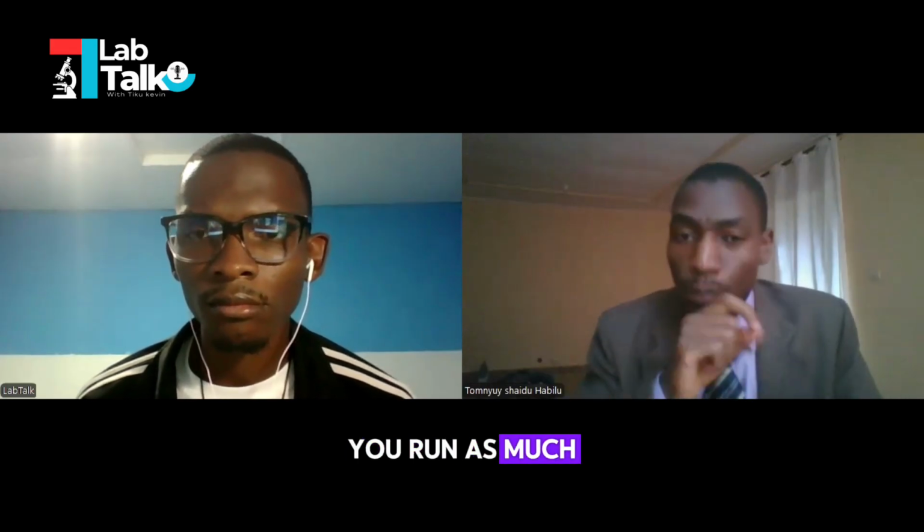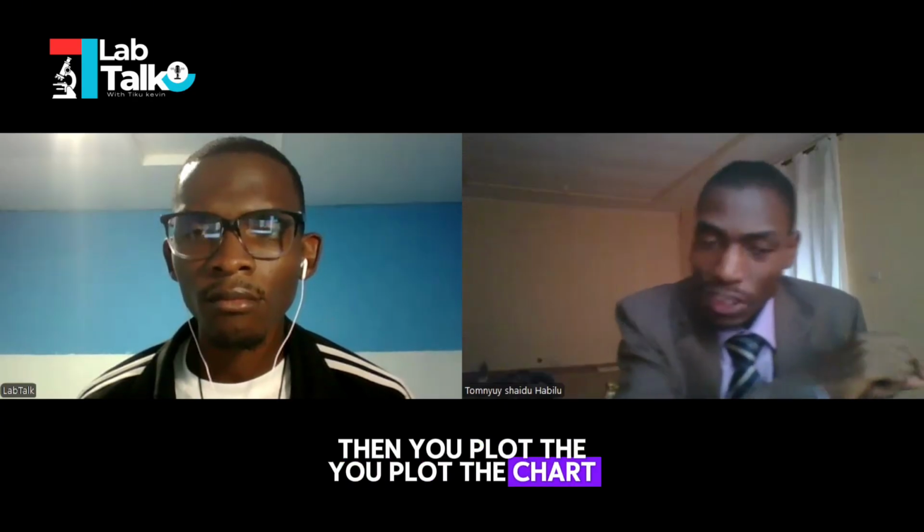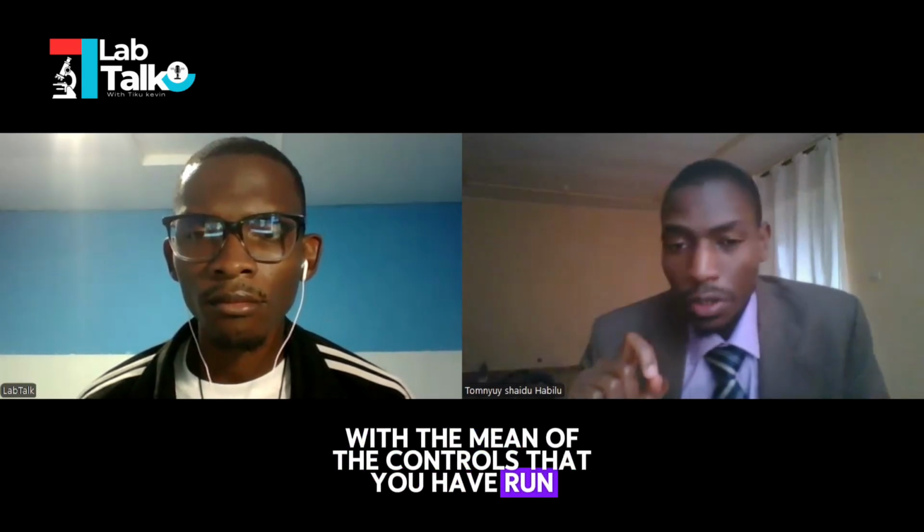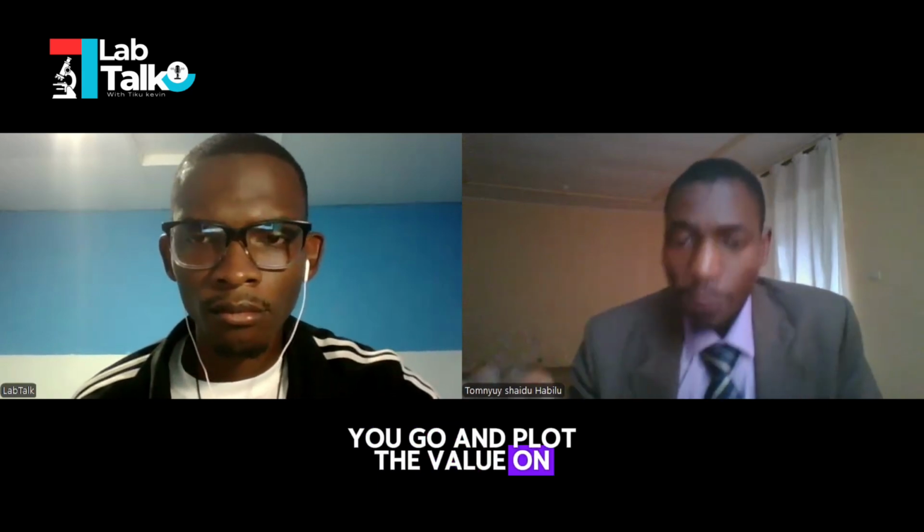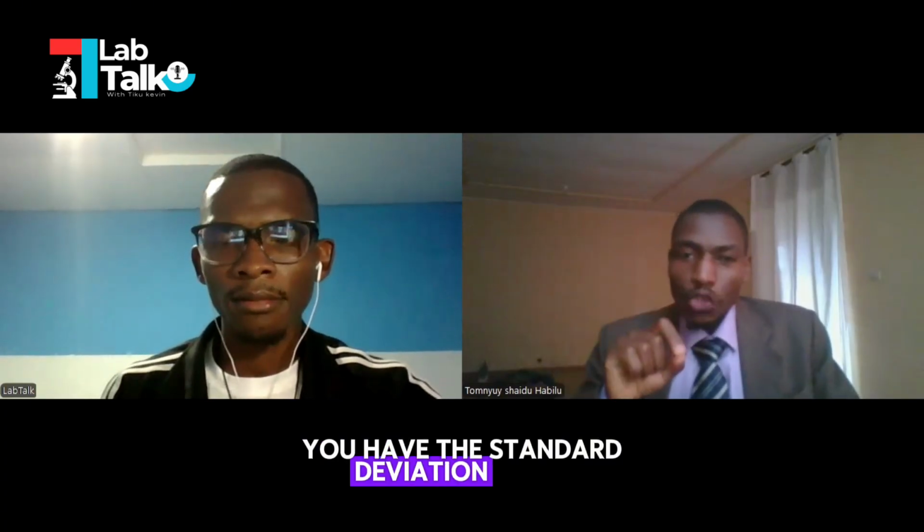That is where we are going to find a greater use of the Levey-Jennings chart. So you run as many controls as possible and then you plot the chart with the mean of the controls that you have run. Each time you run a quality control, you plot the value on that chart. On that chart, you have the mean, and the standard deviation plus 1, plus 2, and plus 3.